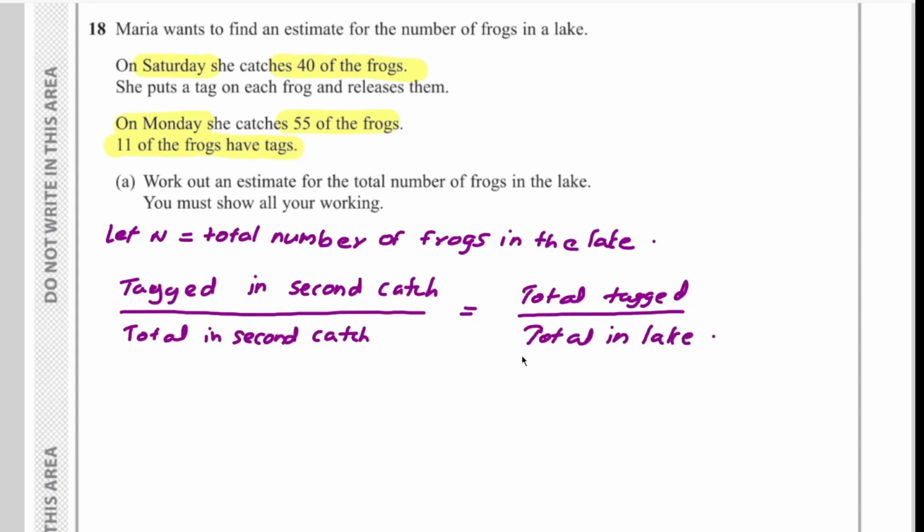Okay, total, tagged, tagged. Is it clear? Tagged in second catch, total in second catch.